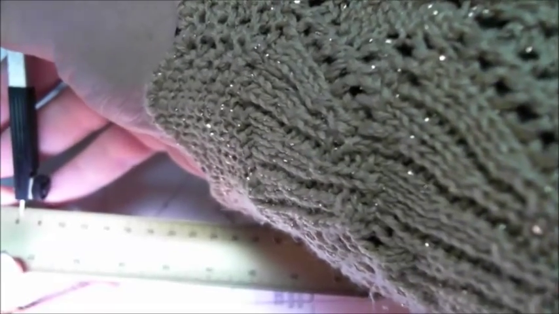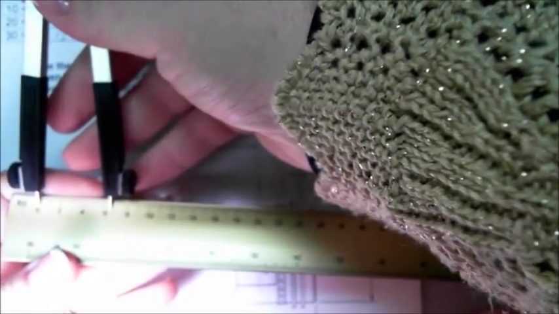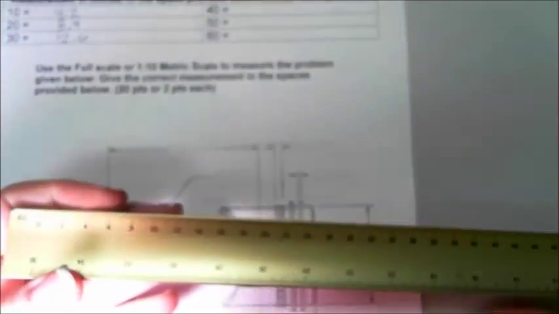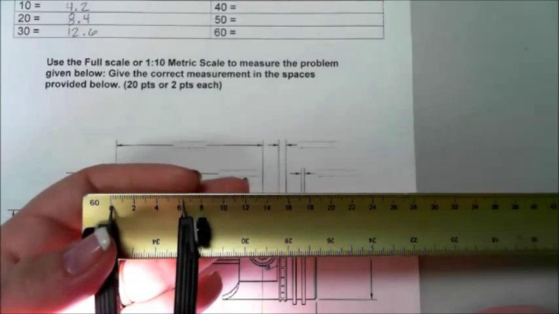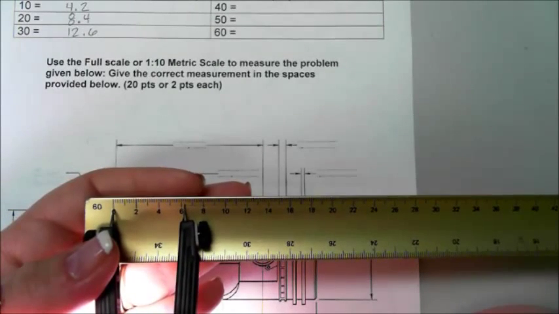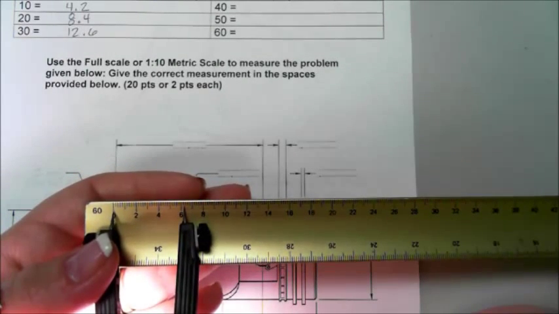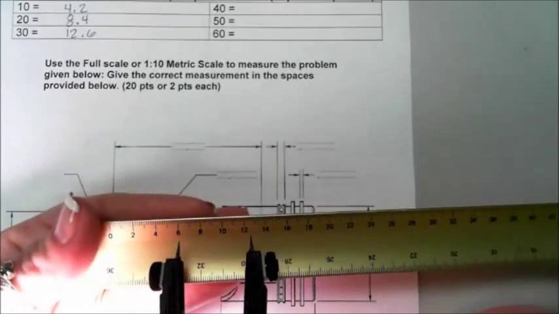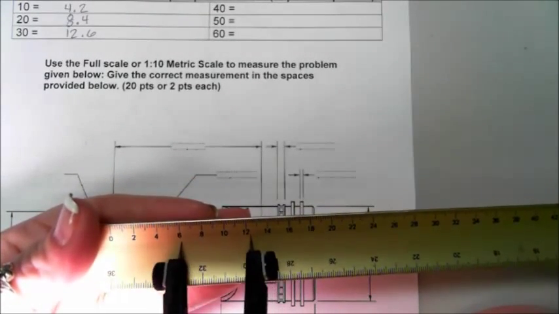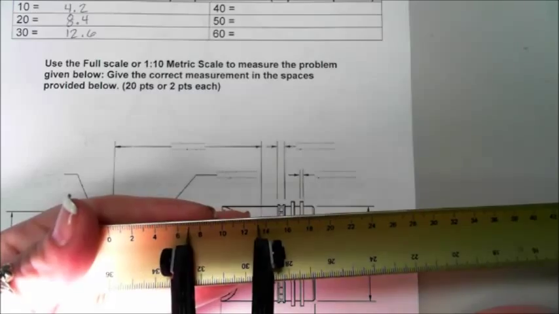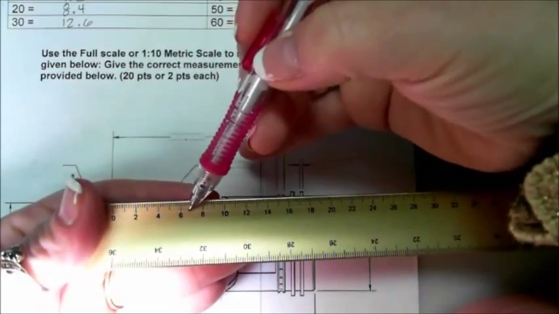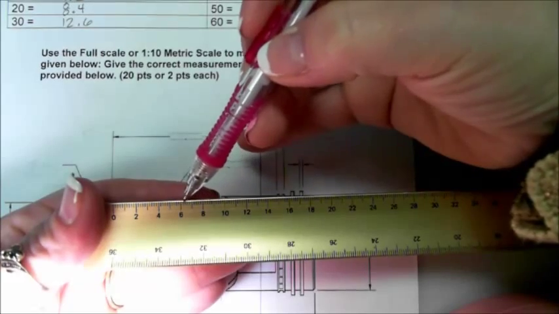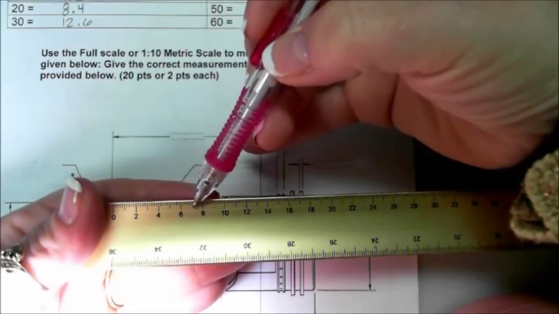Okay, try coming at it from this direction, maybe it'll work a little better. So 0, and it's just past the 6, so I would know that's 6, that's 7, that's 8. So I know it's 10. So that's 2, 4, 6, 8, 10.